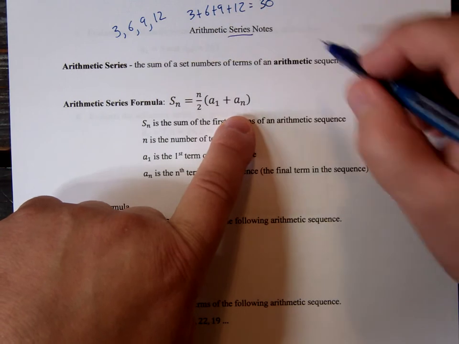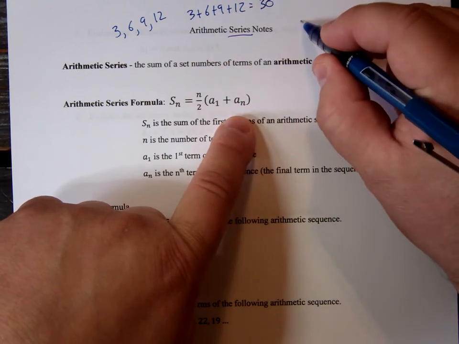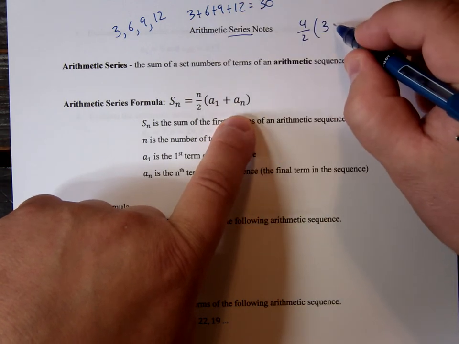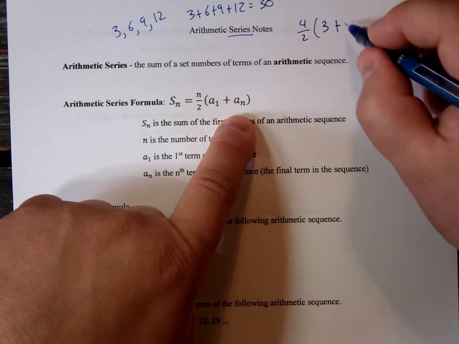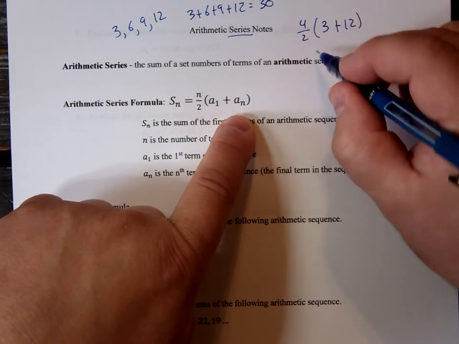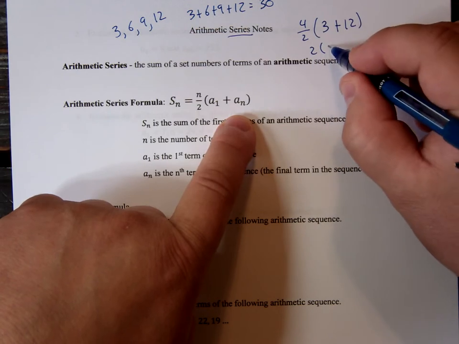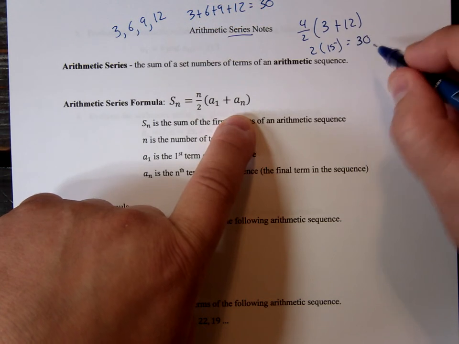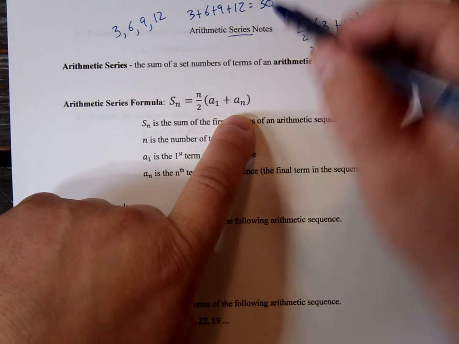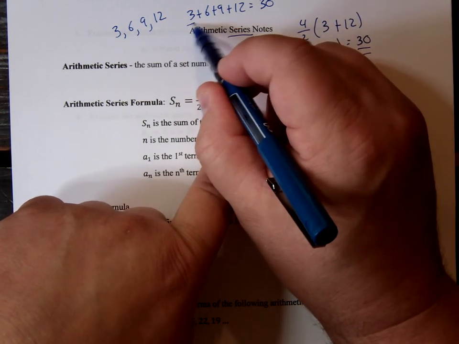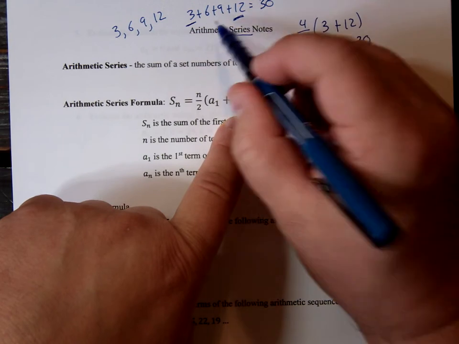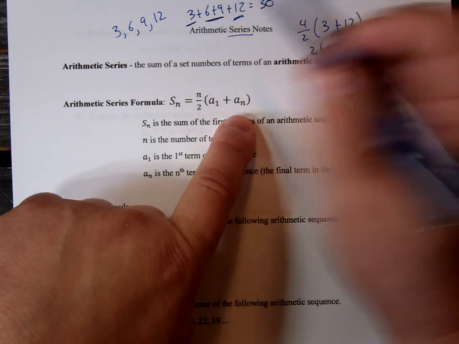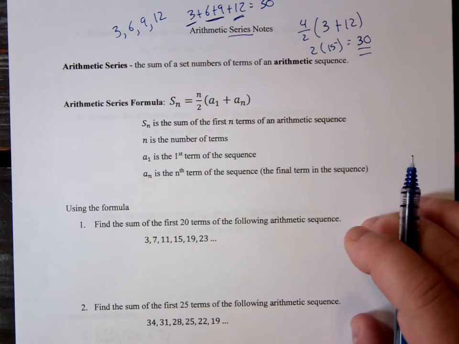So in this case, if there are 4 terms there, it would be 4 divided by 2, times the first one plus the last one, which was 12. Well, 4 divided by 2 is 2. 3 plus 12 is 15. And that's 30. The reason that works is because in a pattern, the 3 and the 12 add up to 15. Well, so do the 6 and the 9. And so that would make 2 15s, and adds up to 30.